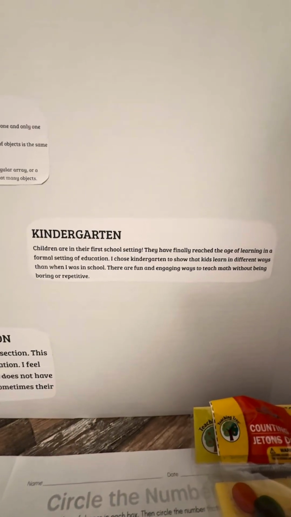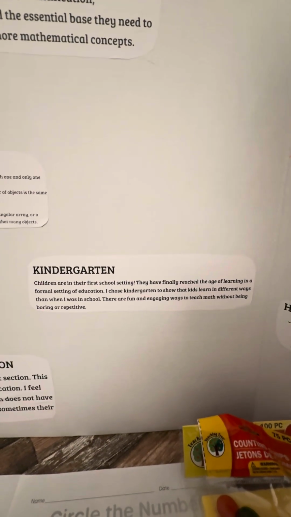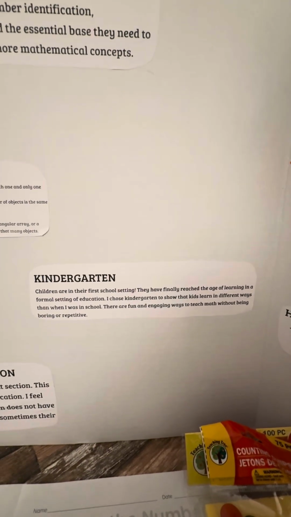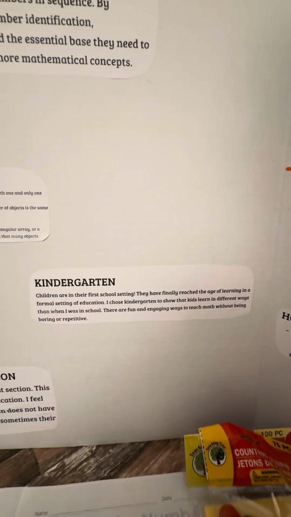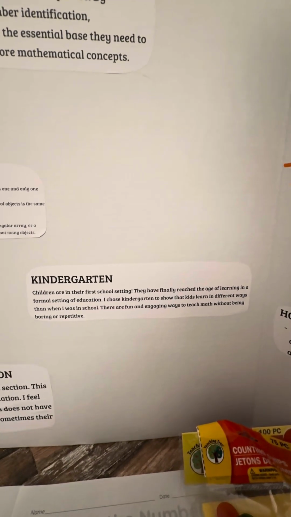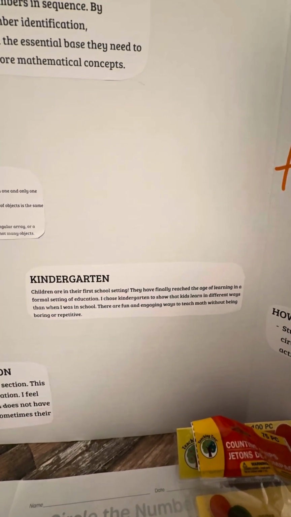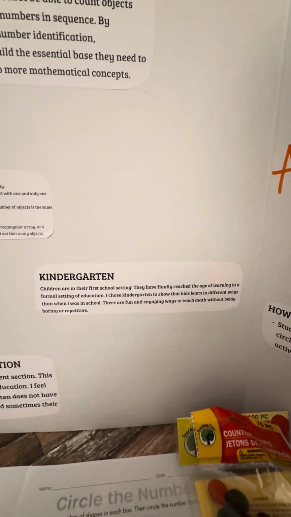And then the grade I chose was kindergarten. So children are in their first school setting. They have finally reached the age of learning in a formal setting of education. I chose kindergarten to show that kids learn in different ways than when I was in school. And there are fun and engaging ways to teach math without being boring or repetitive.